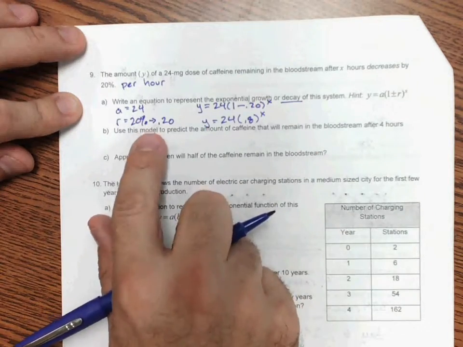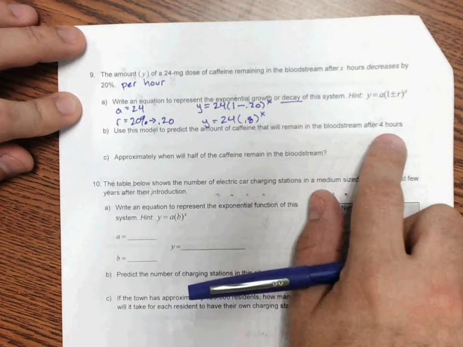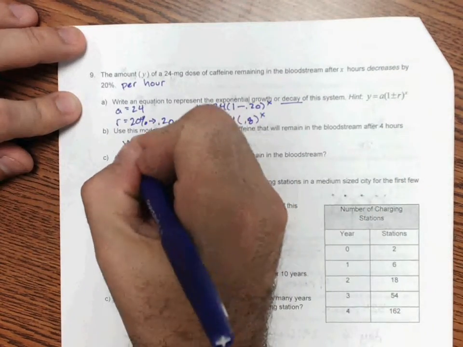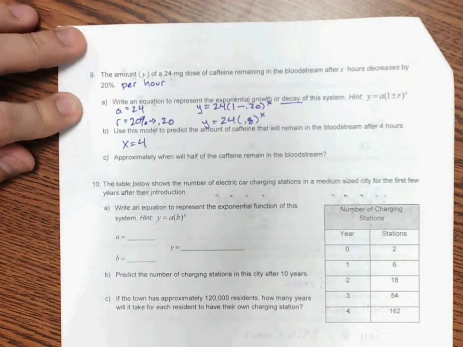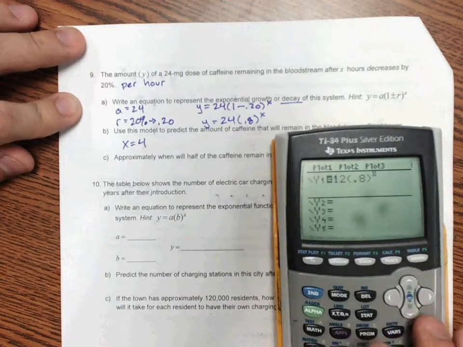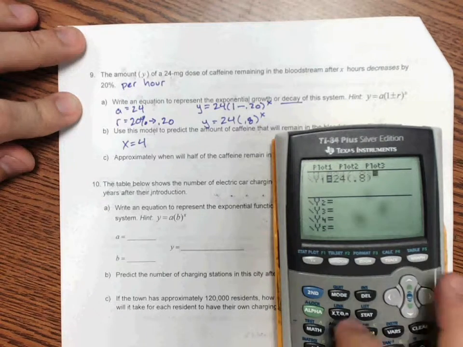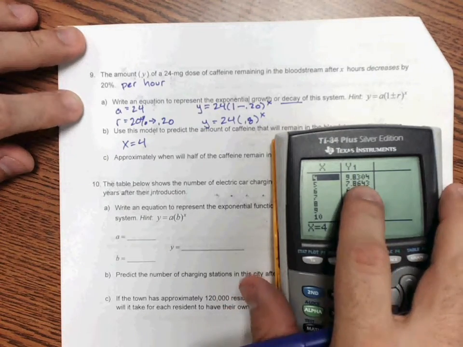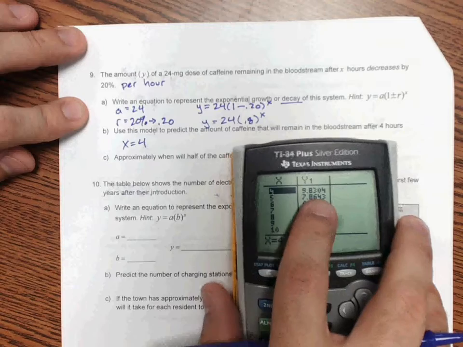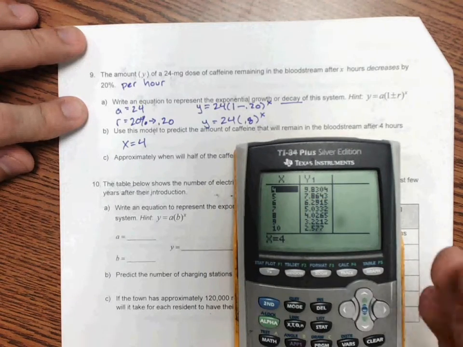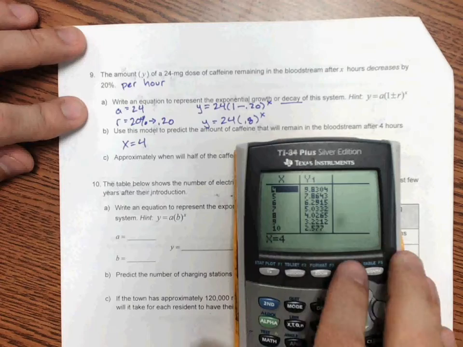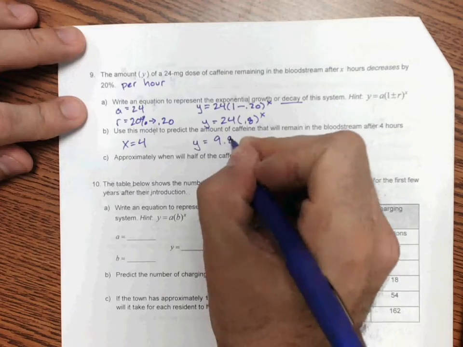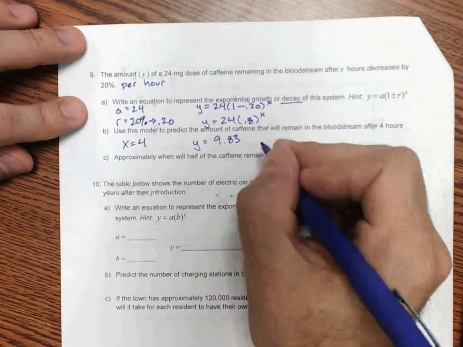Okay, use this model to predict the amount of caffeine that will remain in the bloodstream after 4 hours. Okay, hours is one of our variables. Time is going to be x, so x equals 4. Again, we are going to plug it into the calculator. 24 times 0.8 to the power of x. We're going to look for x equals 4 and y equals 9.83. Now, caffeine, since it is a chemical, we can use decimals. We don't want to round it too much. I would say 9.83 is plenty though. So we'll say y equals 9.83, and the original question was in milligrams. I'm going to put milligrams.